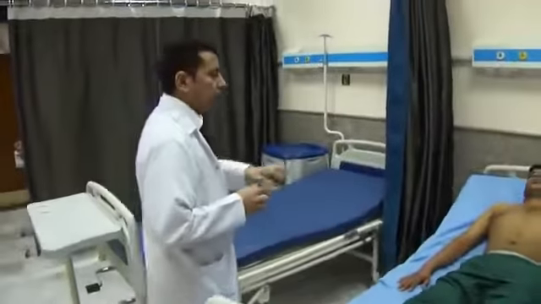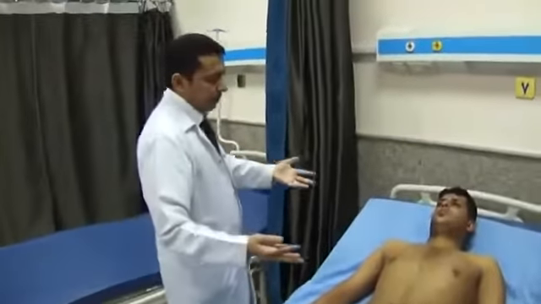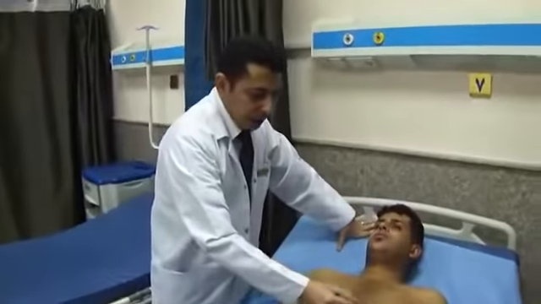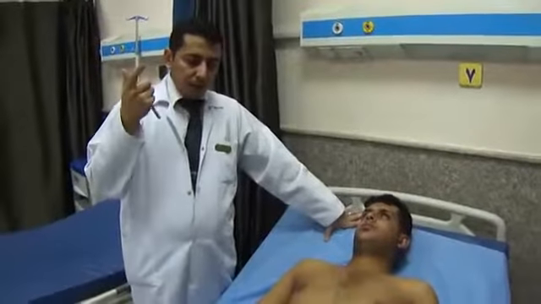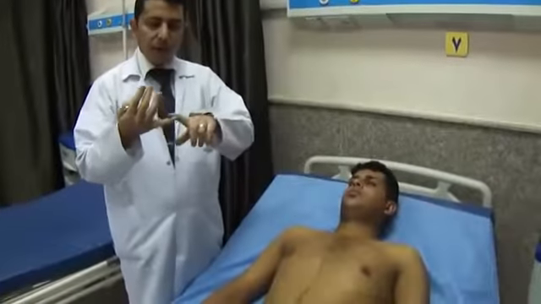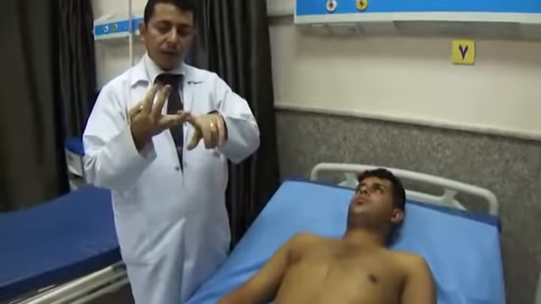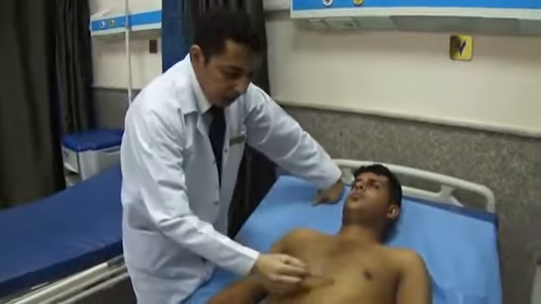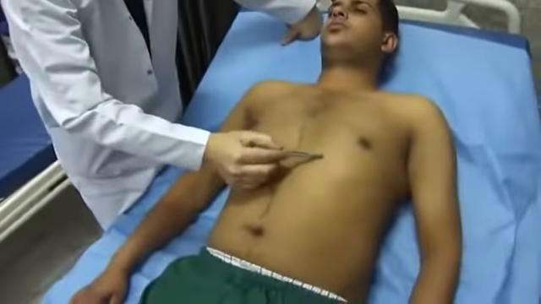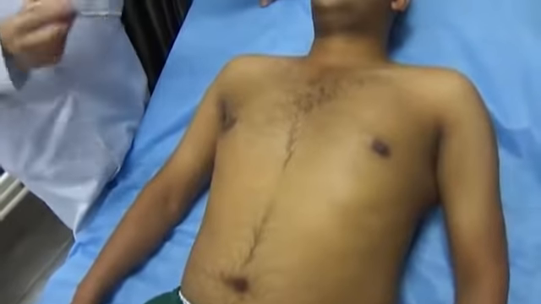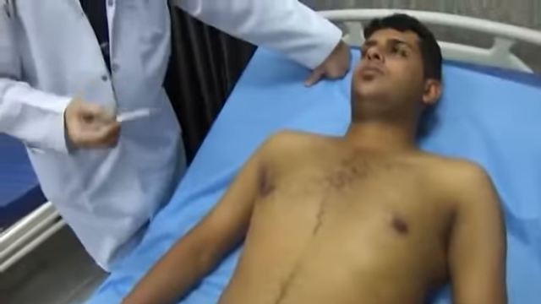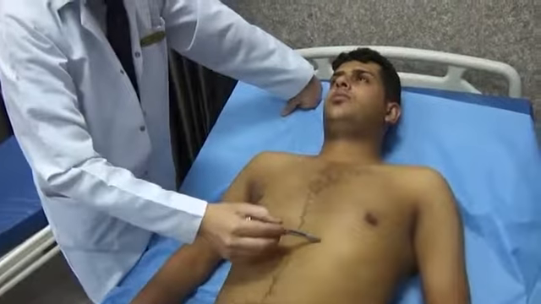Lastly, I'll just show you the area of maximum intensity for the murmur. Here at the mitral area, one should expect to maximally hear the murmur of mitral stenosis, mitral regurgitation, mitral valve prolapse, and here to listen for the murmur of aortic regurgitation, tricuspid regurgitation, tricuspid stenosis, and pulmonary regurgitation.